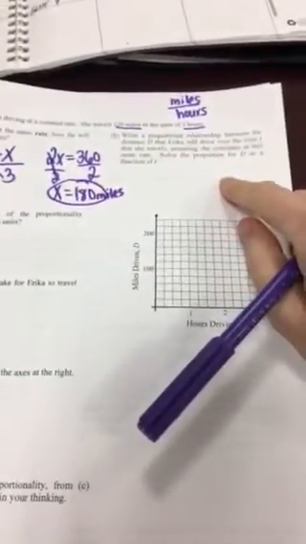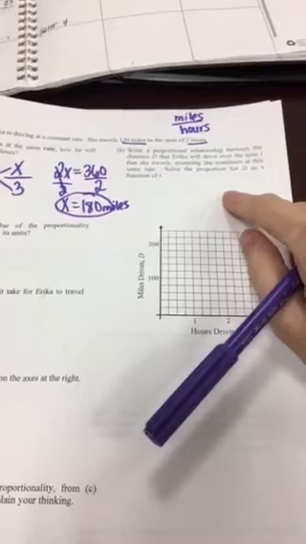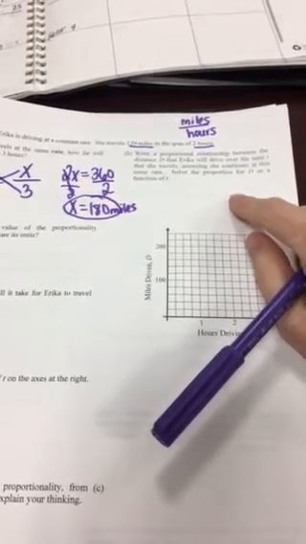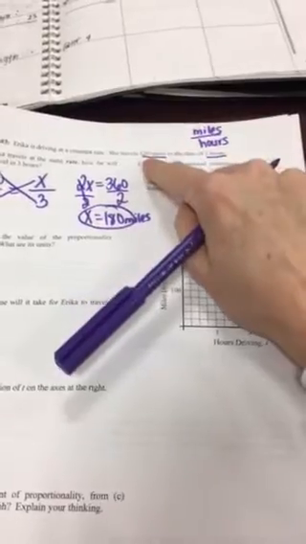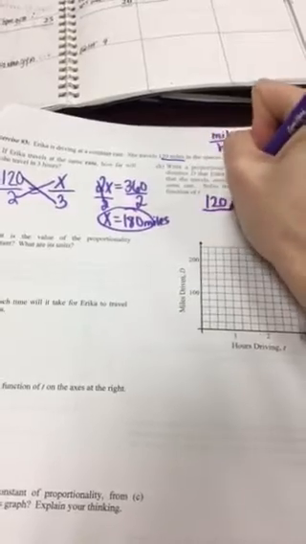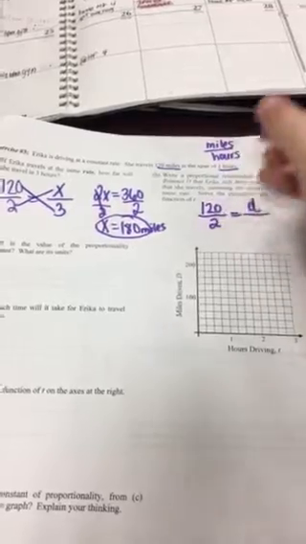Okay. Part B says write a proportional relationship between the distance that Erica will drive over the time t that she travels. So from the question we know she travels 120 miles in 2 hours. So it's 120 over 2. Then they want miles. They want me to represent as a distance. So I'm going to use a d for miles. And t represents time. So hours is time. So I put a t. And then I cross multiply. I get 2d, 2 times d is 2d, equals 120 times t is 120t.